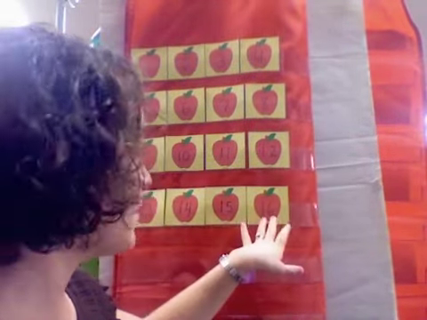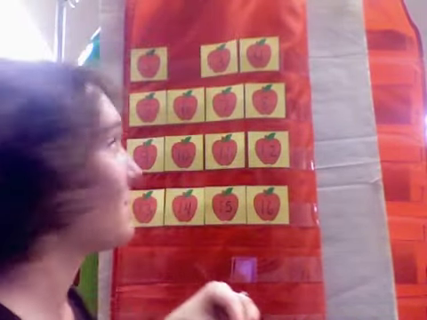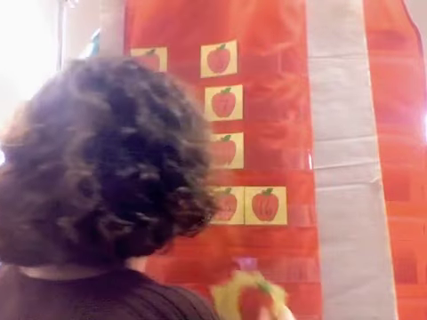I'm just going to go to the number 16 since my chart is very long, and then you want to remove the even numbered apples. So I'm going to take out 2, 4, 6, 8, 10, 12, 14, and 16. Okay. And I'm going to mix them up.